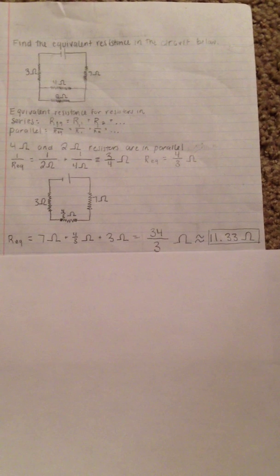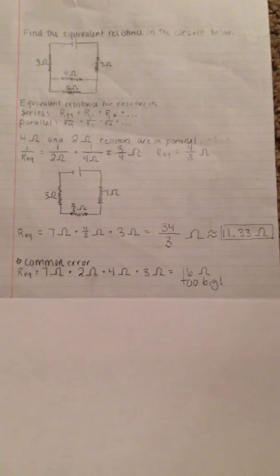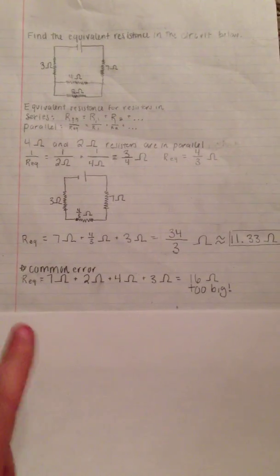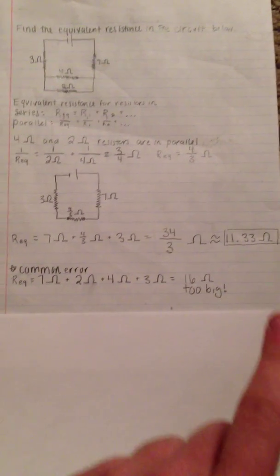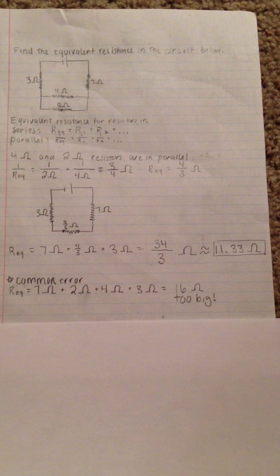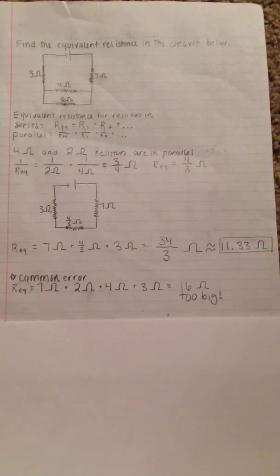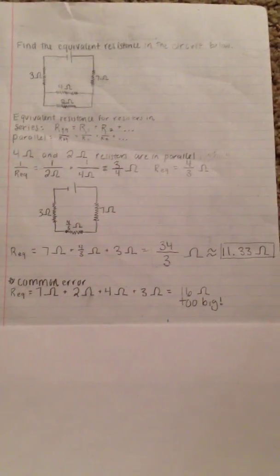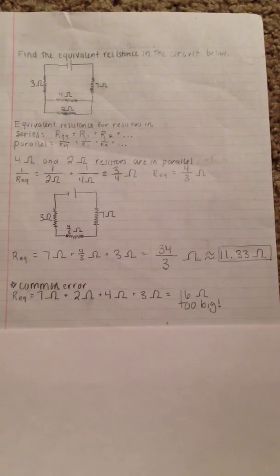Now, a common error that many students make when solving this problem is that they simply add the resistance of each resistor. If you do that for this circuit, you get 16 ohms, which is much larger than the 11.33 ohms that we solved for. So you have to remember to use the equations and solve correctly for series versus parallel.